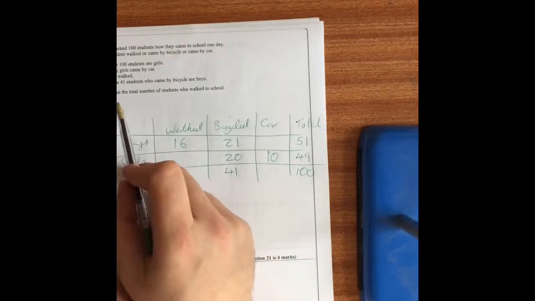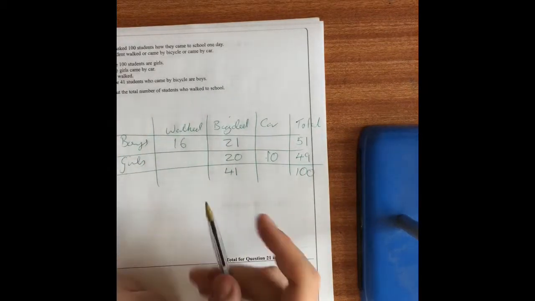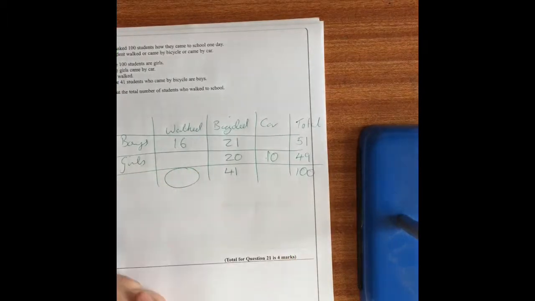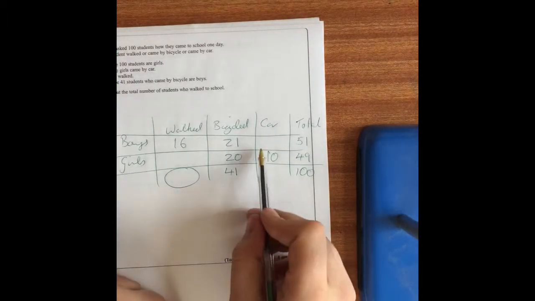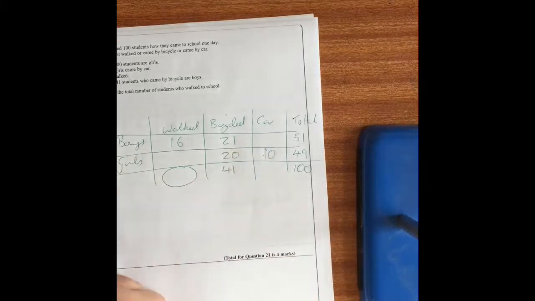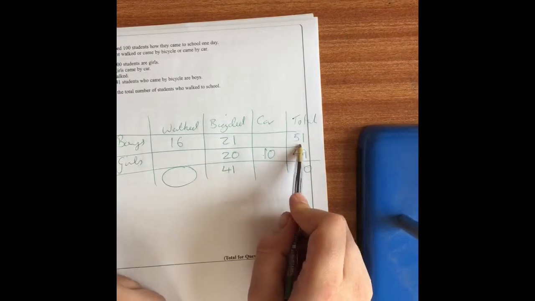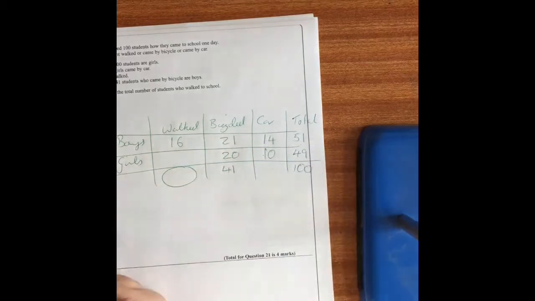We are after the total number of students who walk to school. So we are after this number here. So far, we can only work out this number here because it's the only one with one missing. 16 add 21 is 37. And we need a total of 51. That means that must be 14.